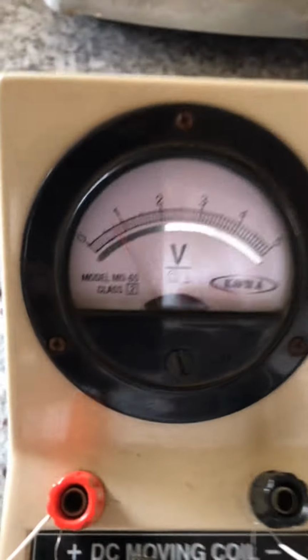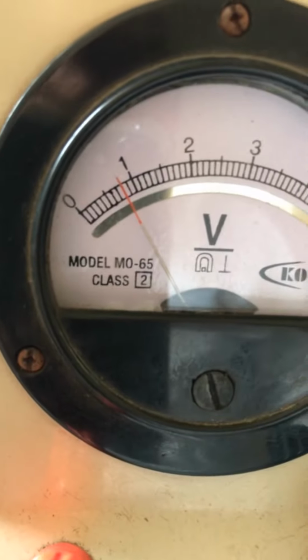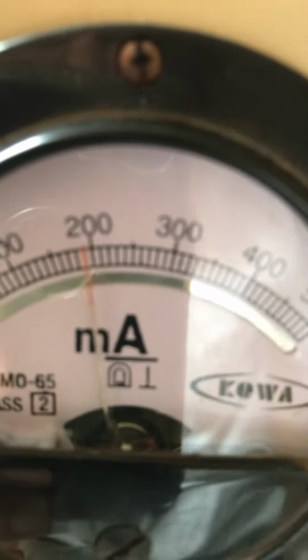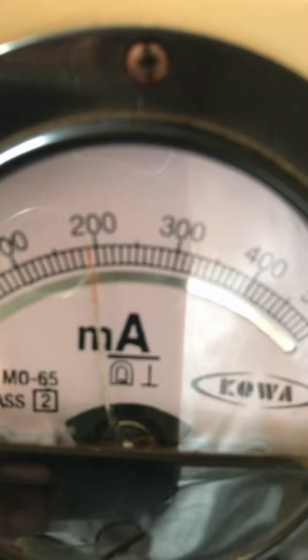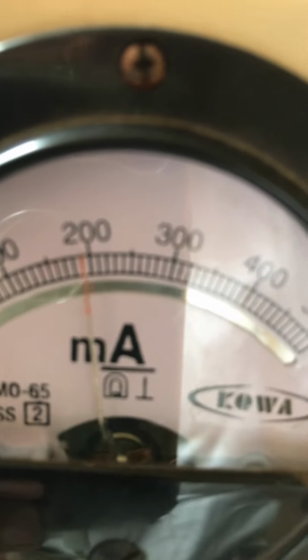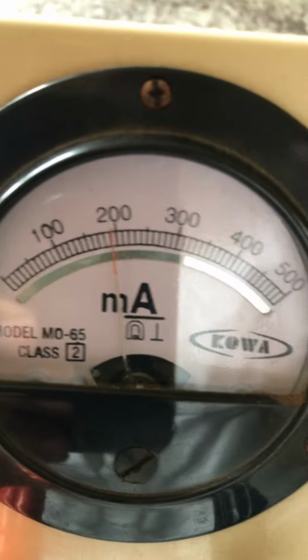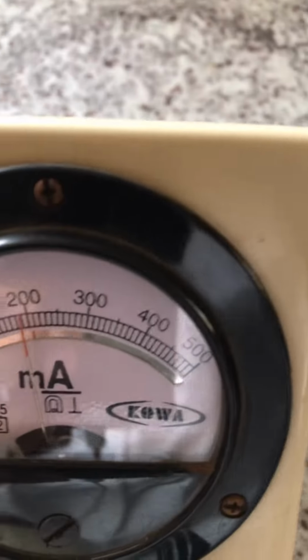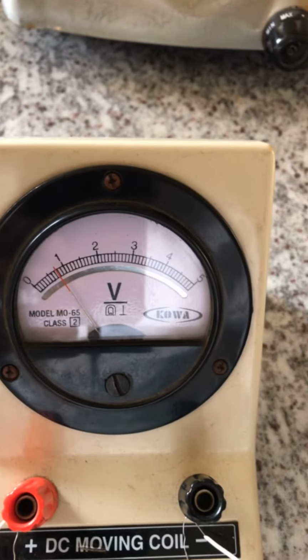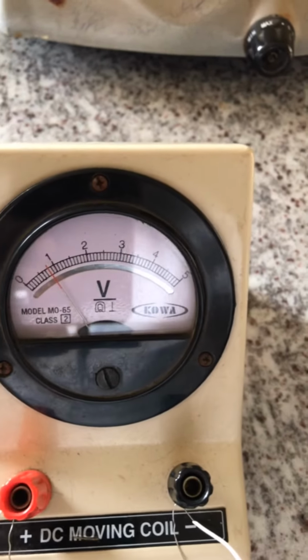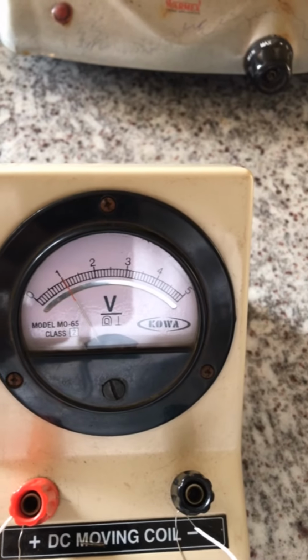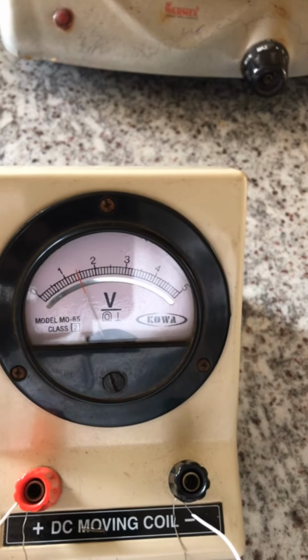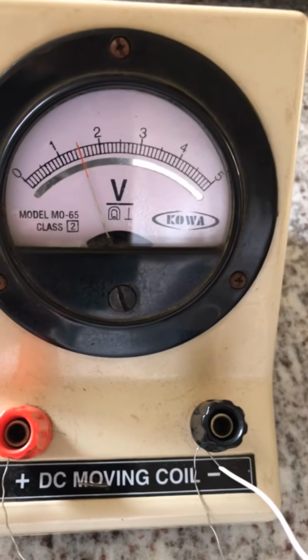So now let's take one more reading, which is 0.8 volts here, and this would be approximately 190 milliamps. So we have got 0.8 volts and approximately 190 milliamps. We'll take a few more readings if possible, because if there is an error later on, then we can neglect a few readings here and there.